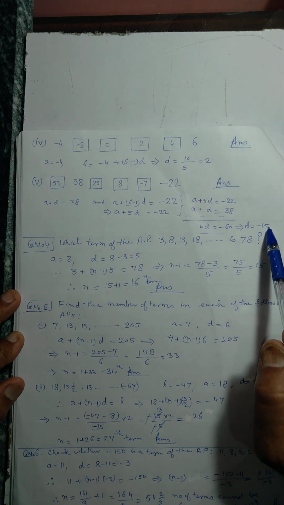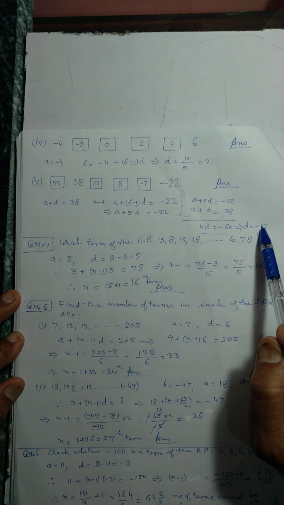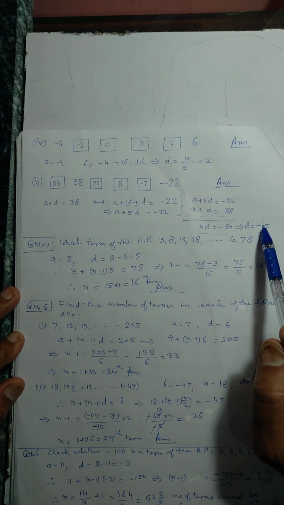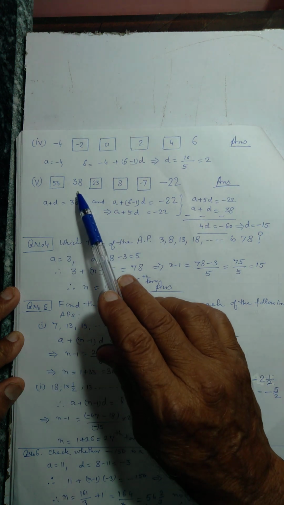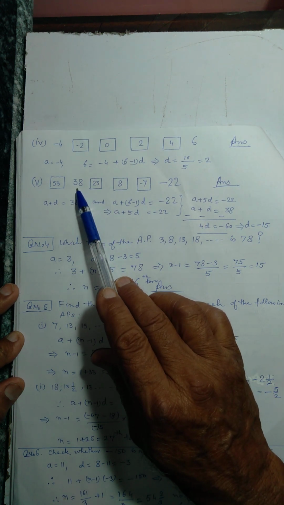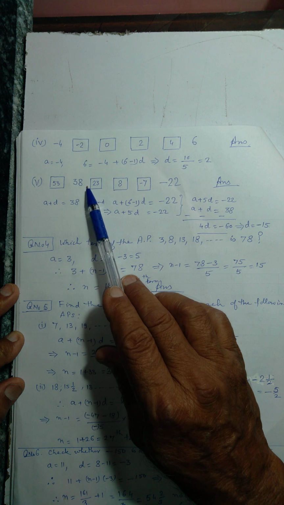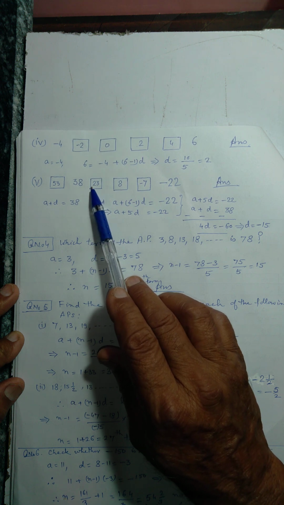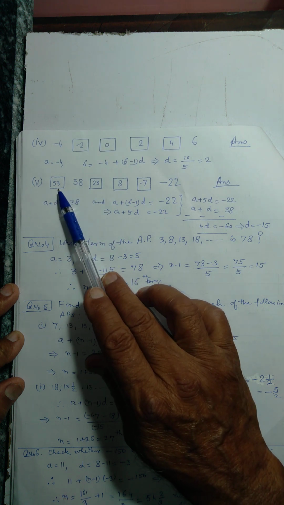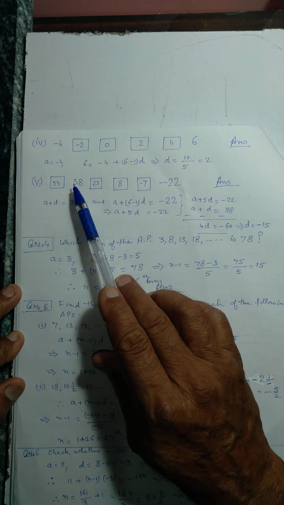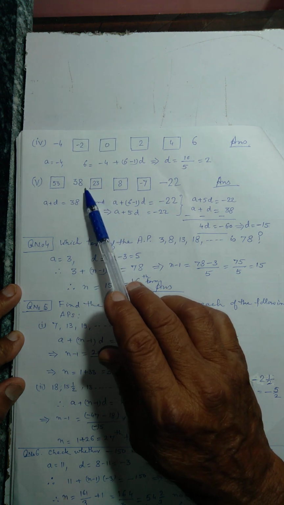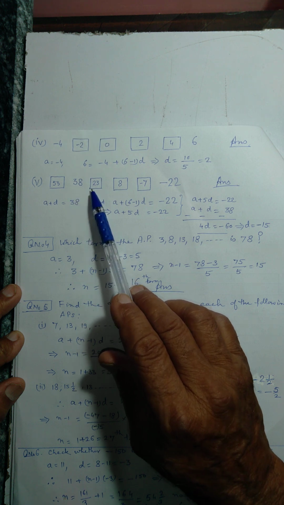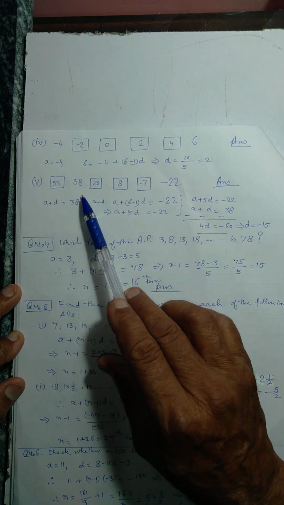So once you have got minus 15, the common difference, you subtract minus 15 from 38. So 38 minus (minus 15), that will become plus. So 38 plus 15, that will become 53.